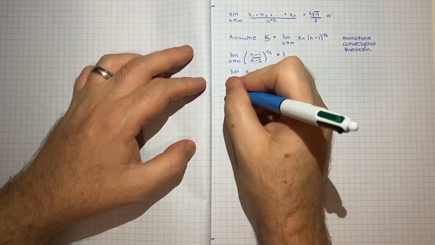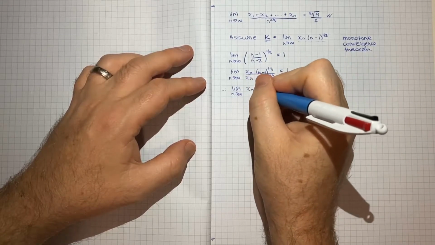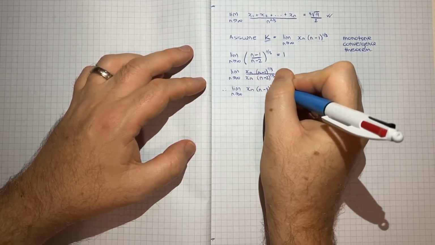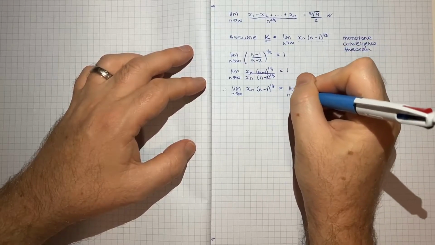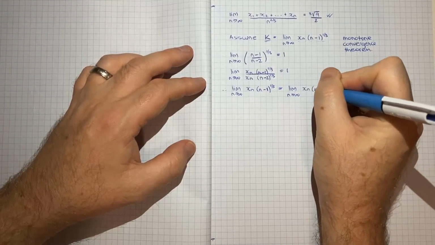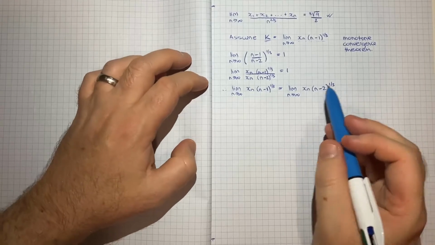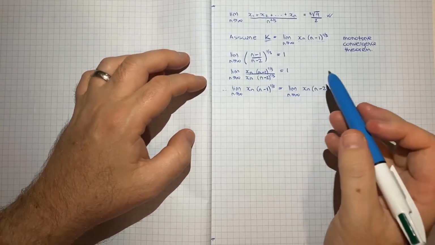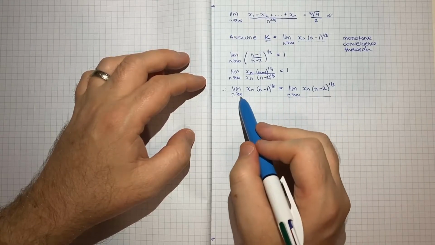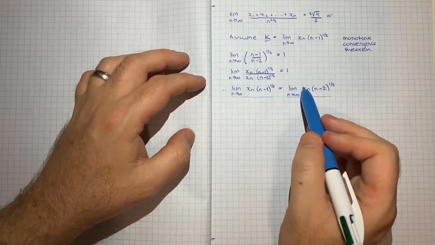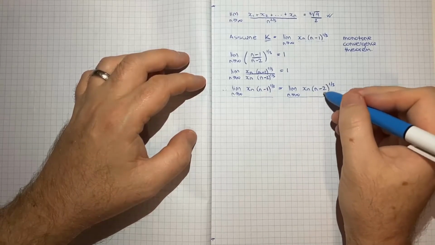So therefore, what we can say is that the limit as n goes to infinity of xn (n minus 1) to the third is equal to the limit as n goes to infinity of xn (n minus 2) to the third. So what that means is that if I can prove that this limit exists, then I've also proved that this limit exists because they're both equal. And so in this video I'm going to go about proving that this limit exists because it's a bit of an easier task.